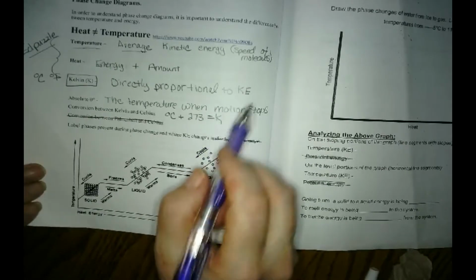So we're going to talk more about Kelvin when we get into our gases unit, which is our next unit. But the conversion is Celsius plus 273 equals Kelvin. Super easy. You just add 273 to Celsius and it's Kelvin.